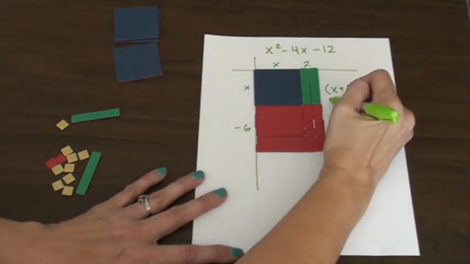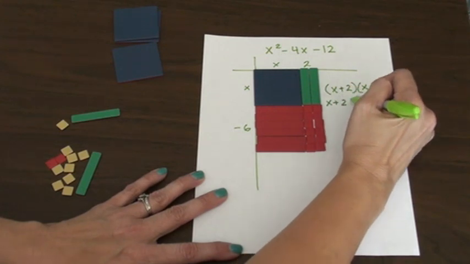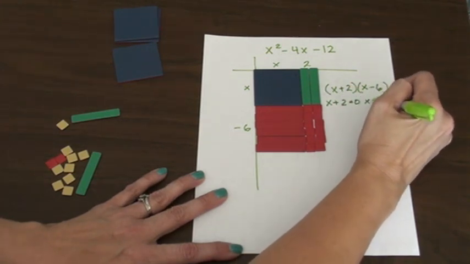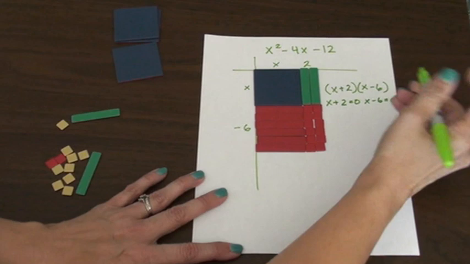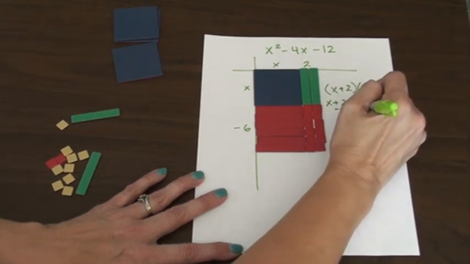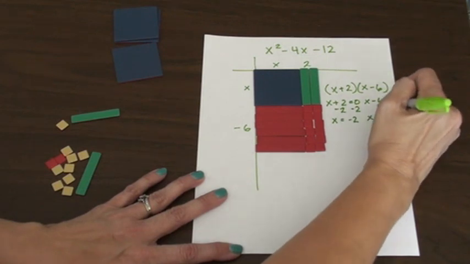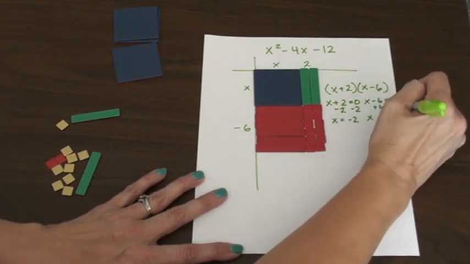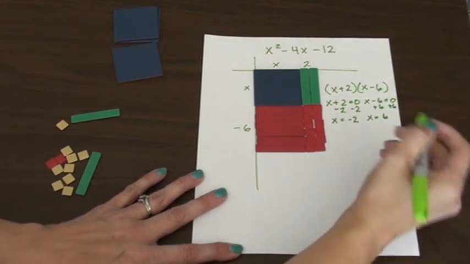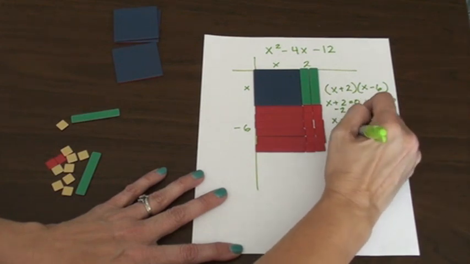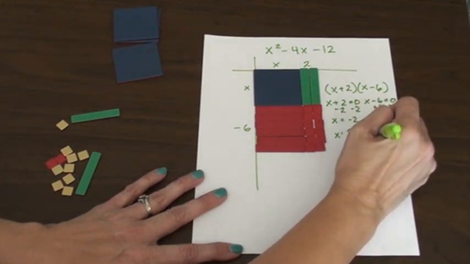I'm going to set both of these equal to 0 using the zero product property and solve for x. So I get x equals negative 2 and x equals 6. So my two solutions would be negative 2 and 6.